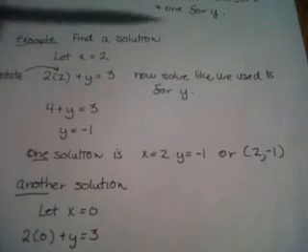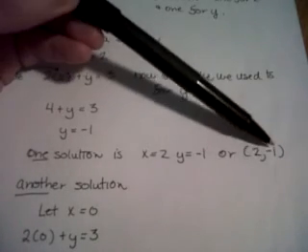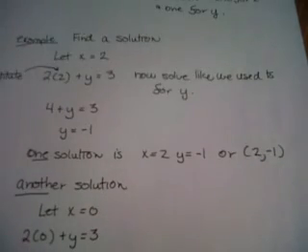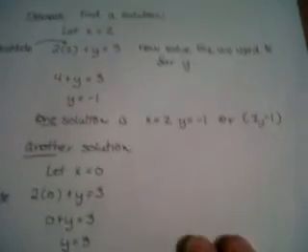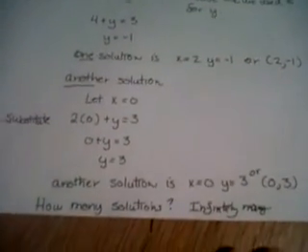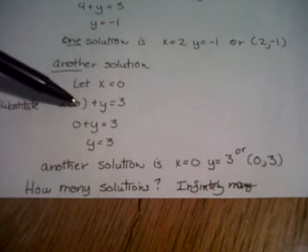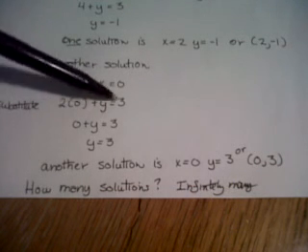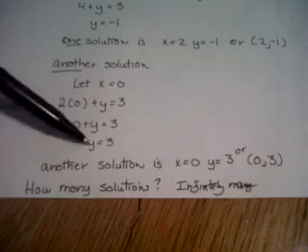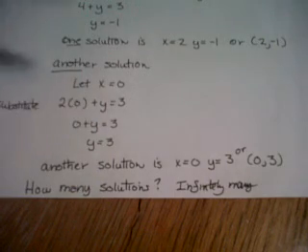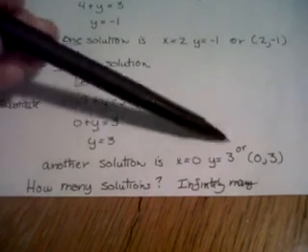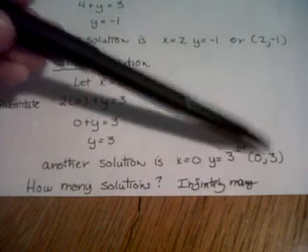Another way that I can write that is as a point. x was 2, y is negative 1. Okay? I can also find another solution. What if I decide I want to let x equal 0? Well, I'm going to substitute x equals 0 in here. So 2 times 0 plus y equals 3. I solve for y and I get y equals 3. Hey, there's another solution. When x is 0, y is 3. So I have (0, 3).